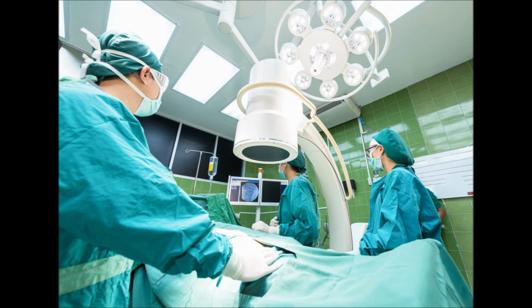Above them you have a number of lights, so it's very bright, because obviously when you are performing surgery, you need to be able to see exactly what you're doing. In the middle of the room is the patient with a green sheet over the top with a hole in the sheet so they can get to the available areas for operation. In the background, you can see the doctors are looking at a monitor. So there is probably a camera within the patient showing them what is happening. So this is a hospital scene.